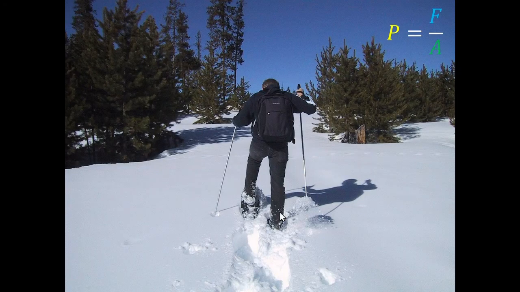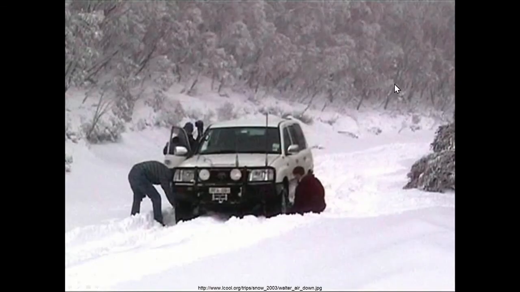Snowshoes, do they put less force on the snow or do they put less pressure? If you're not careful, you would say they put less force on the snow, but that's not true. The force they put on the snow is just what you weigh. When you take your force and distribute it over a much larger area, you get less pressure.